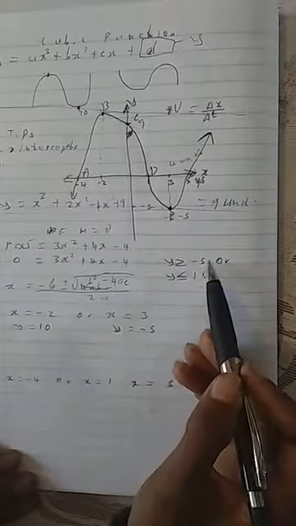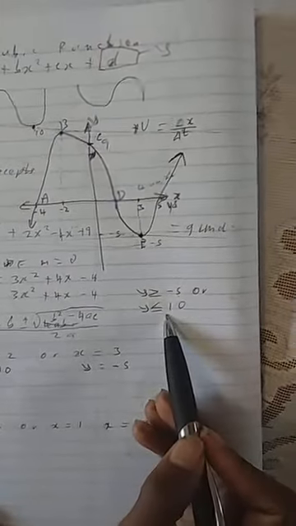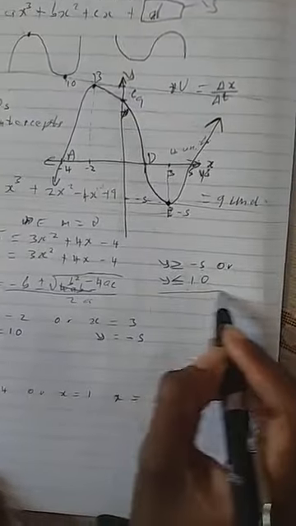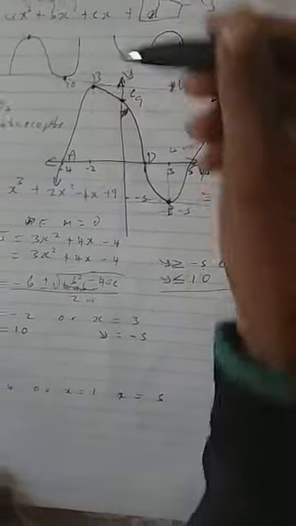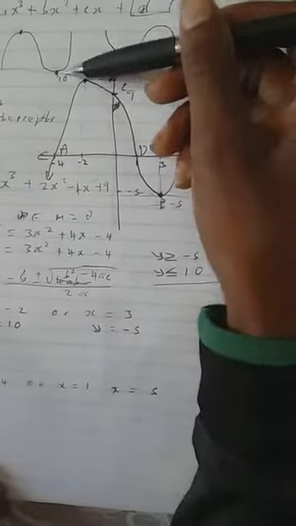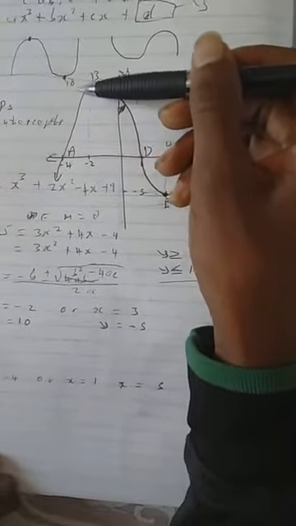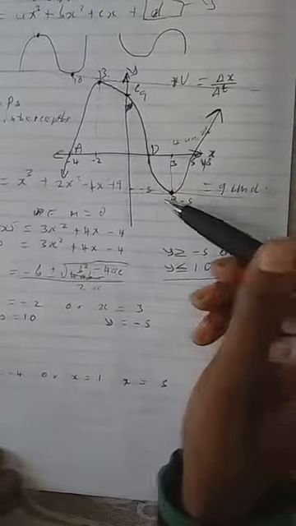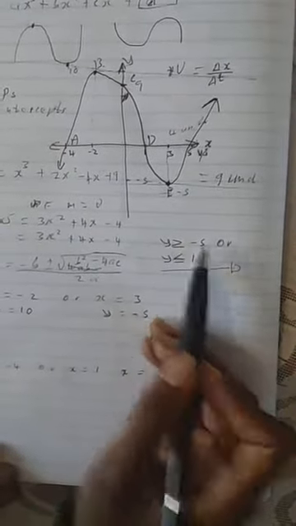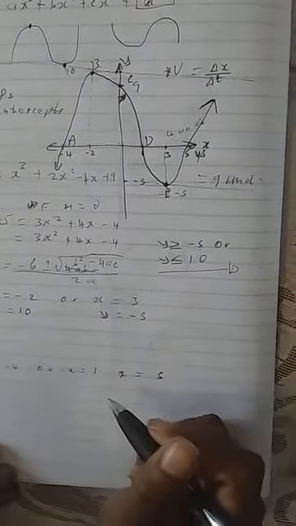So it's limited to -5 and 10. So that would be your solution. Okay, you can go as below -10 up to the extent of -5. So that would be your answer for range.